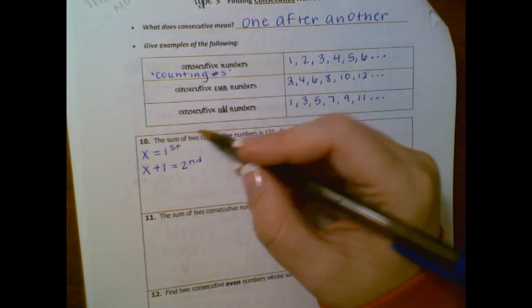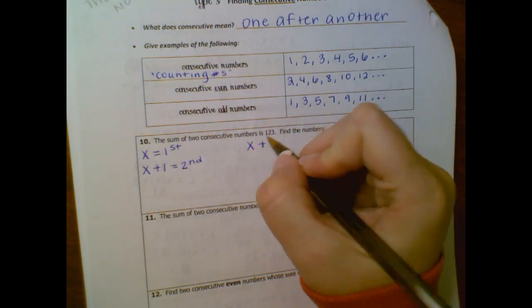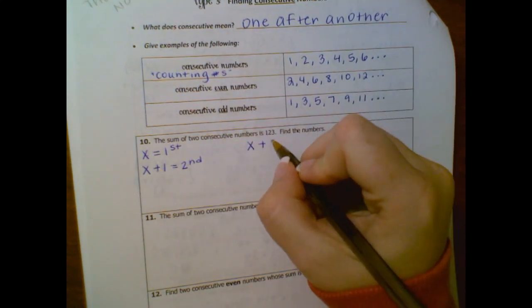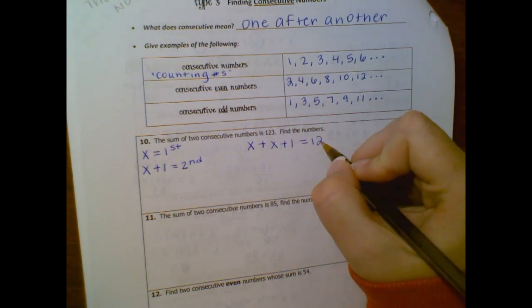So sum means I add them together. So I'm doing my first number of x plus my second number of x plus 1 equals 123.